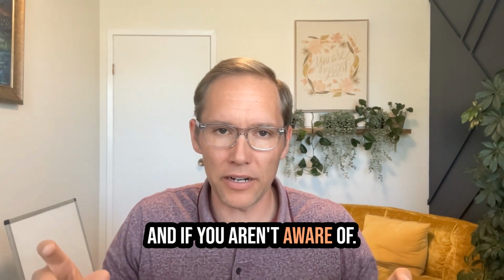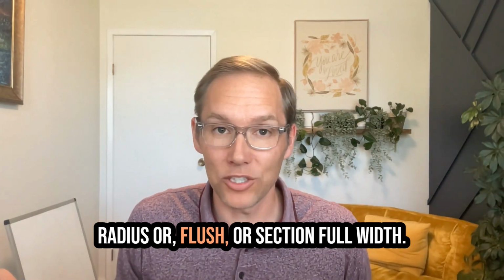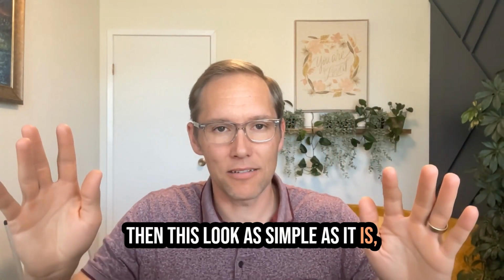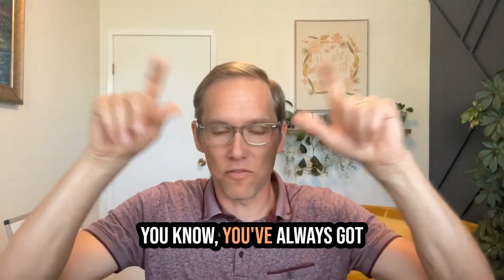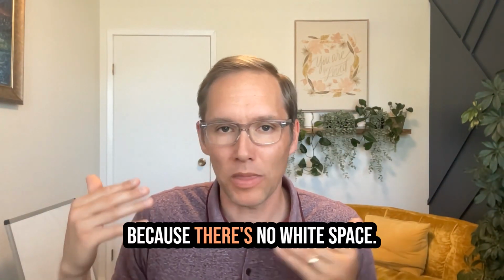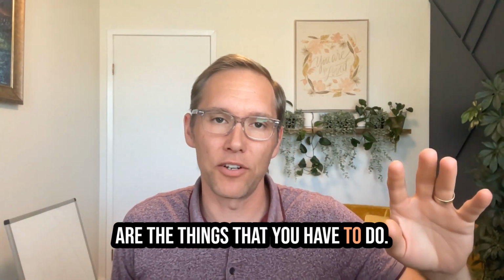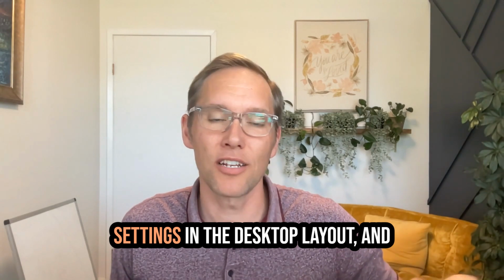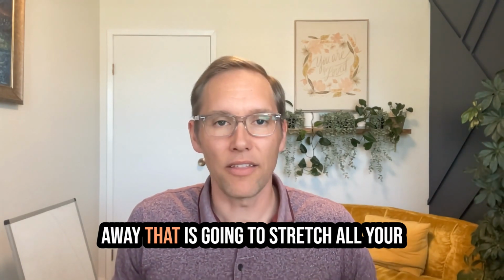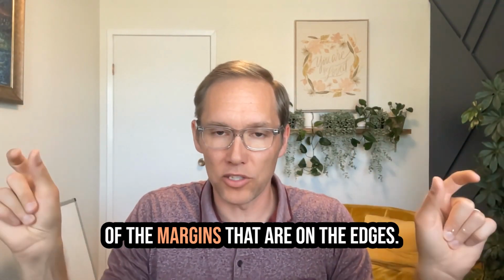And if you aren't aware of things like the border radius or flush or section full width, then this look, as simple as it is, is impossible to make because you've always got boundaries and white space. And this section looks really good because there's no white space. And so the way that you do it is these are the things that you have to do. You have to go into your section settings in the desktop layout, and you have to go full width. And right away, that is going to stretch all your content out to the edges and get rid of the margins that are on the edges.